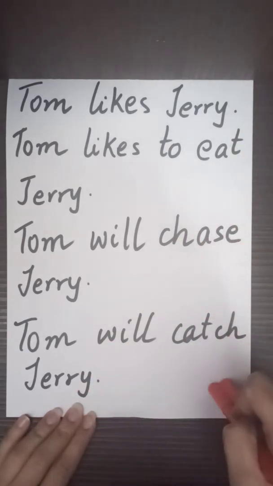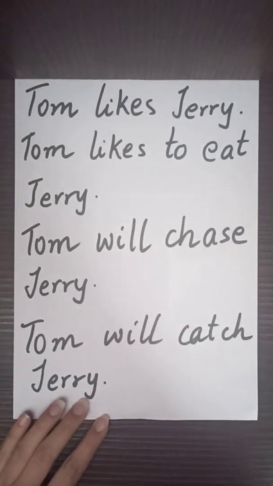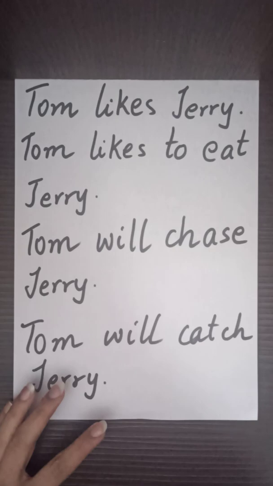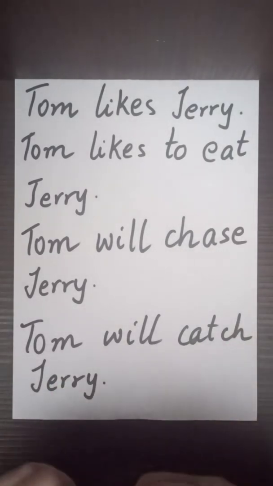Isn't it weird the way he's written? What do you think, kids? Has he written it rightly? Is it correct the way he's written? Yes, you're correct. He's not written it in a correct way.